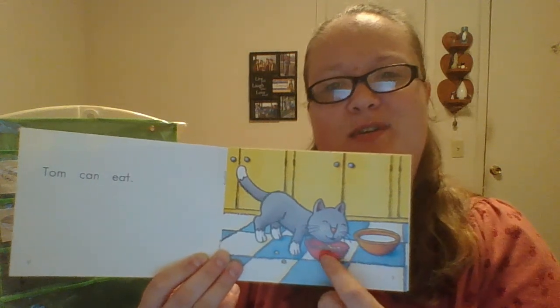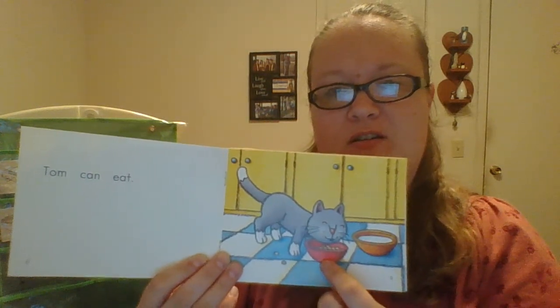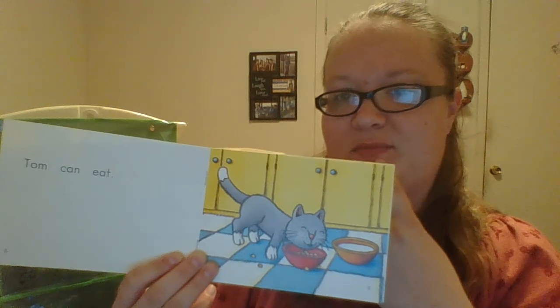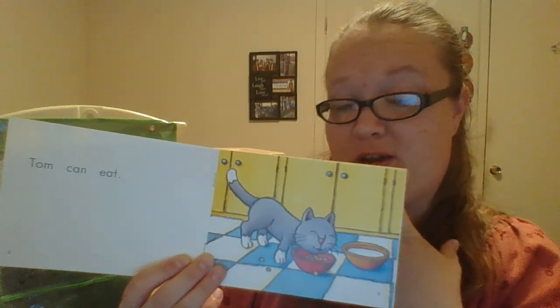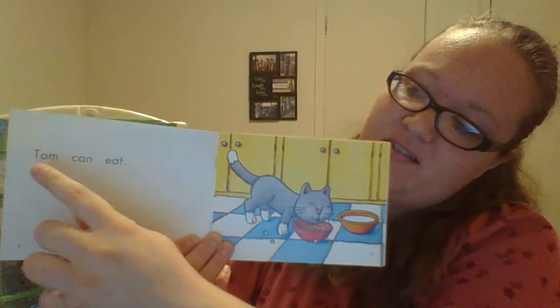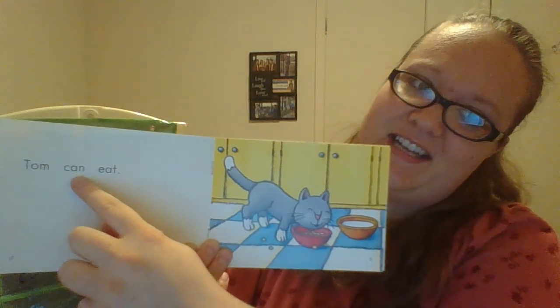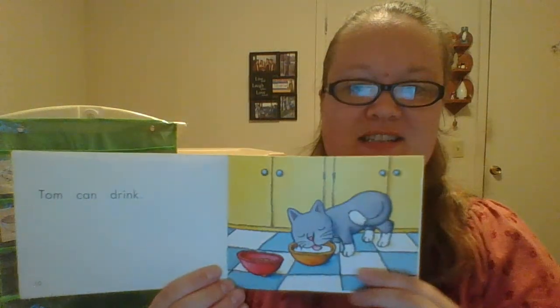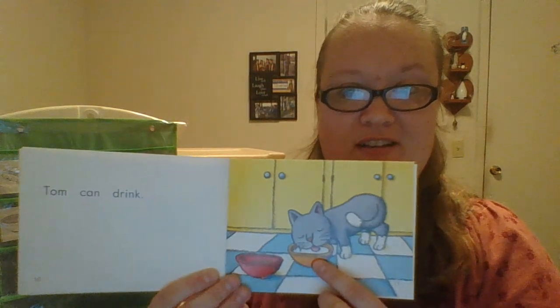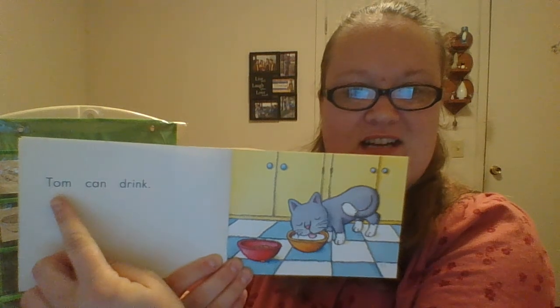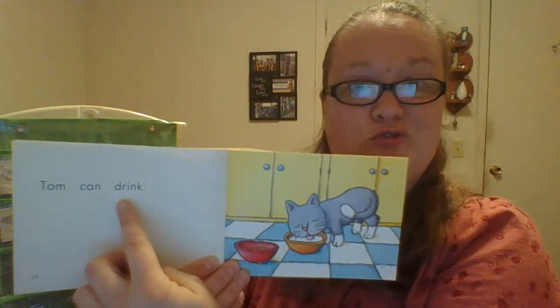But what is he doing in this picture? I have a feeling this has something to do with when he's hungry. Tom can eat. And after he's all done eating, what does he do next to the bowl of water? Tom can drink.